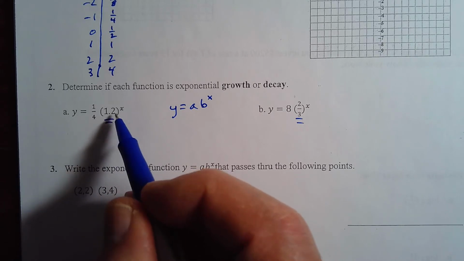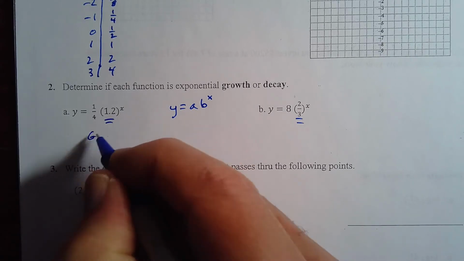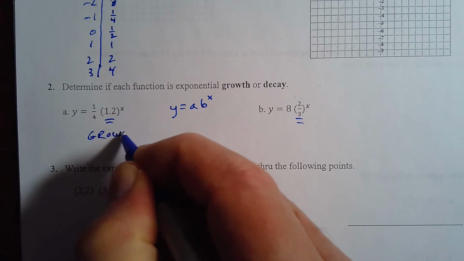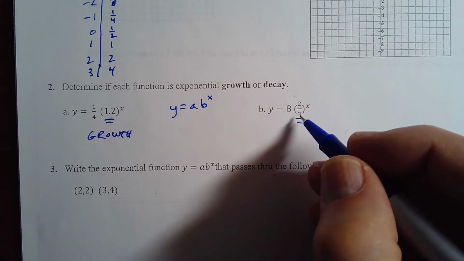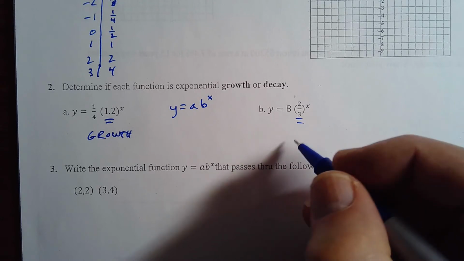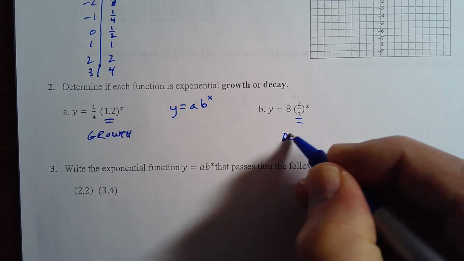In this case, the base is bigger than 1. So part A is growth. And then for part B here, this 2/3, that's less than 1, bigger than 0, so that means it's decay.